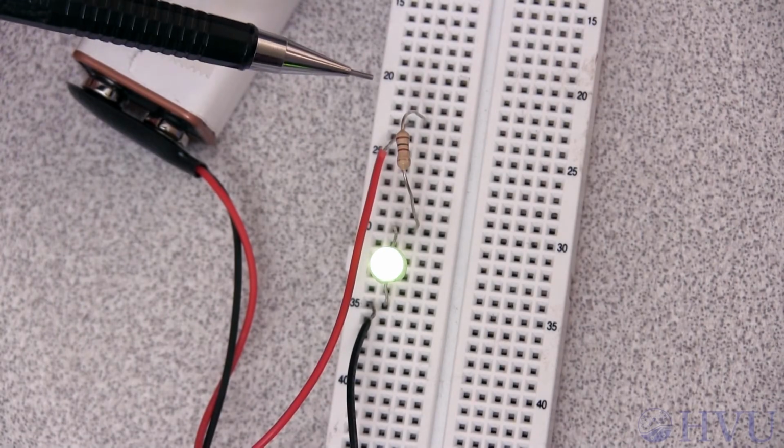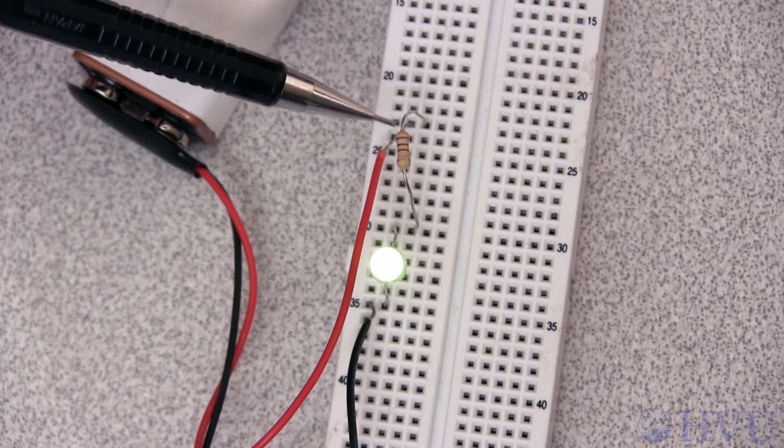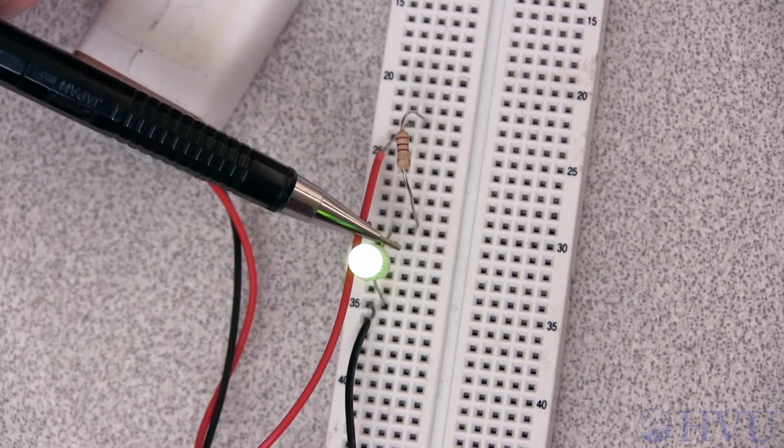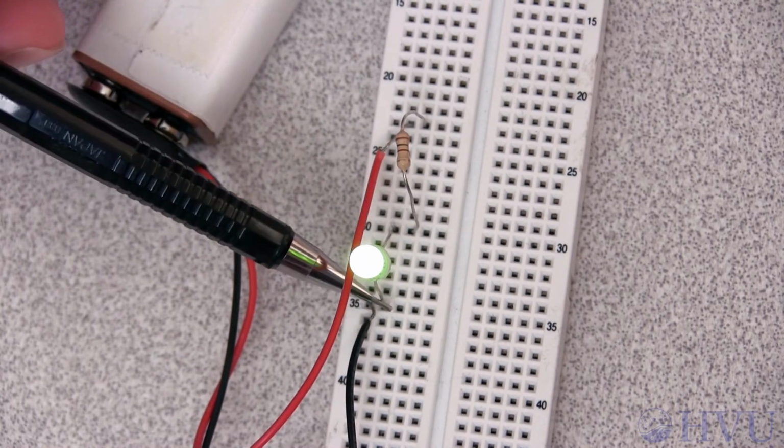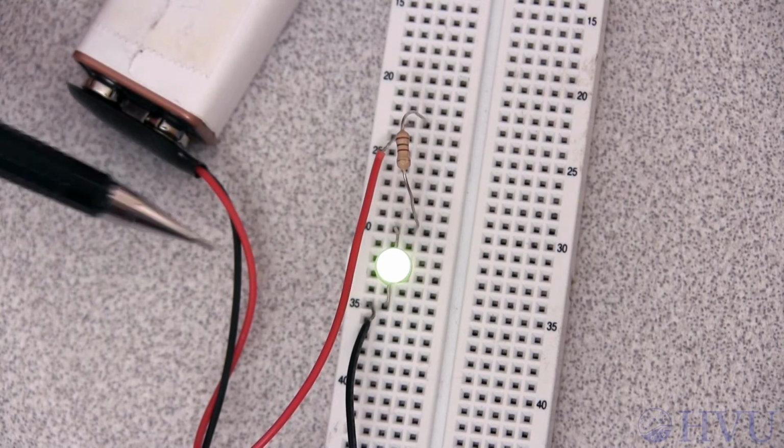This is the circuit implemented on a breadboard. The resistor connects the positive terminal of the battery to the anode of the diode. The cathode of the diode is connected to the negative terminal of the battery.